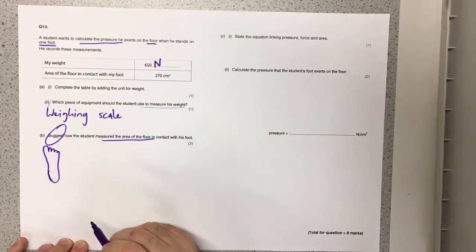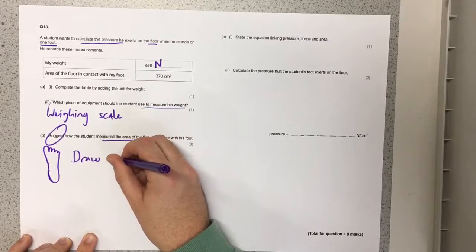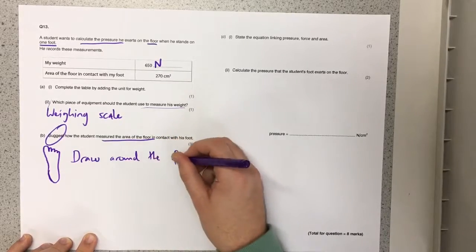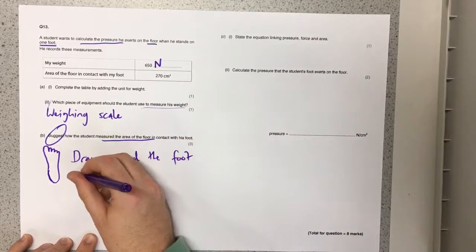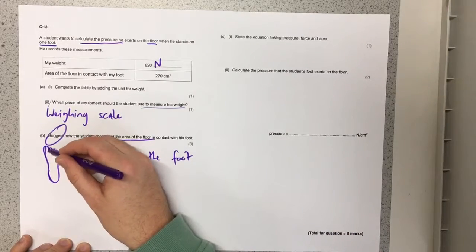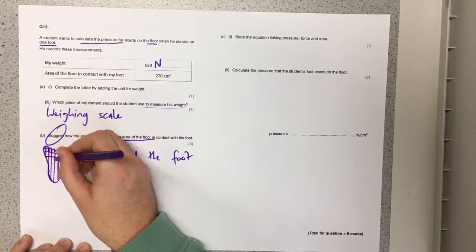And that's a bit of a clue. I would draw around the foot. Now, perhaps it'd be best to do that on some graph paper or some square paper.